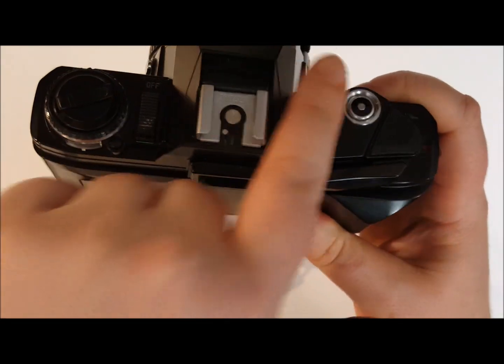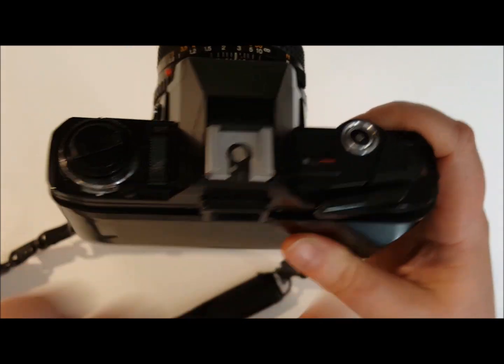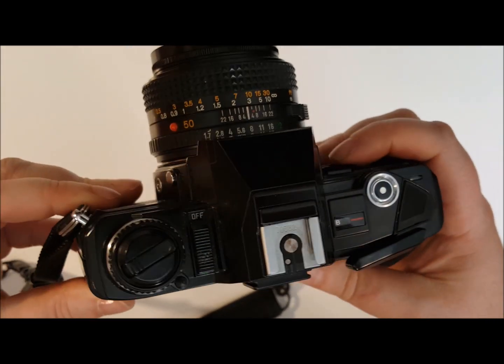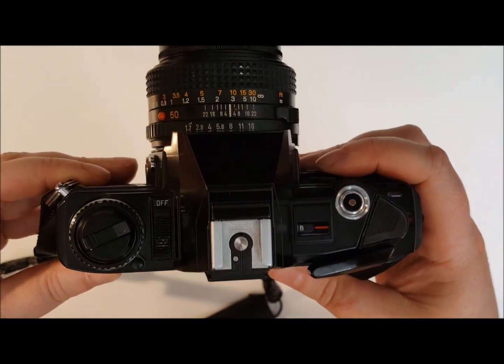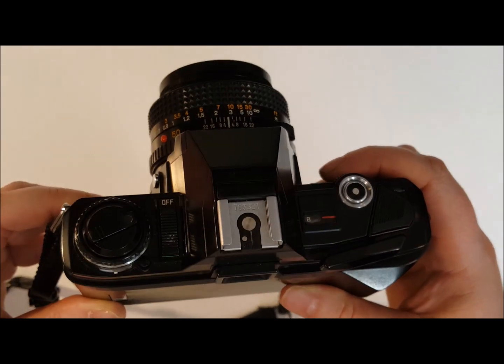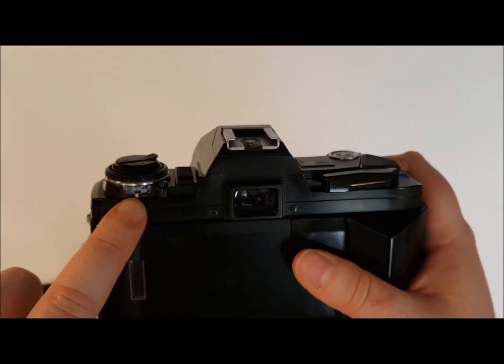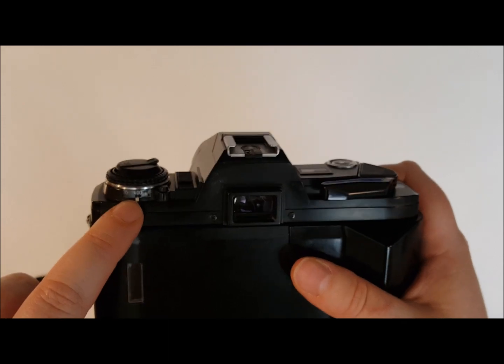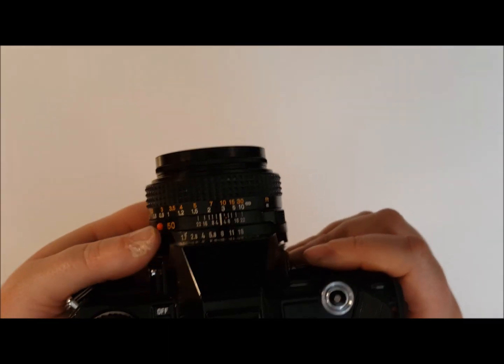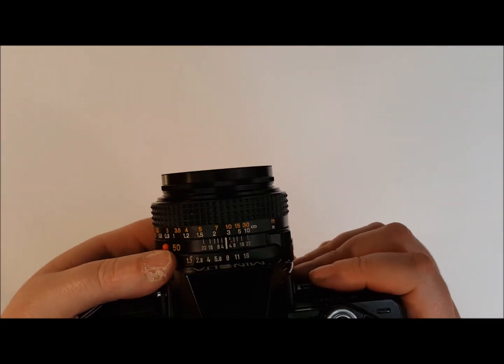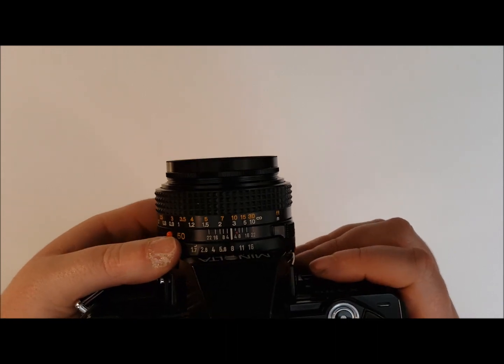Oftentimes, you might see a little lever up here or a knob, and it might say the letters ISO or ASA. That is referring to film speed. So we're going to be using 400 speed film, so you need to have this set at 400. The other two that we're really going to spend time talking about are shutter speed and aperture.